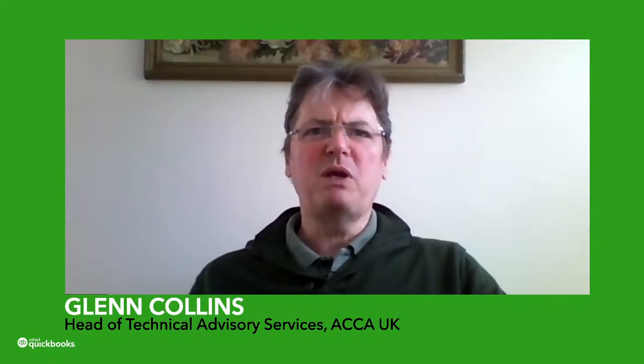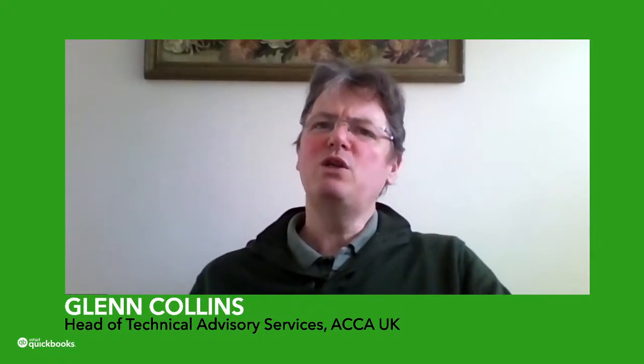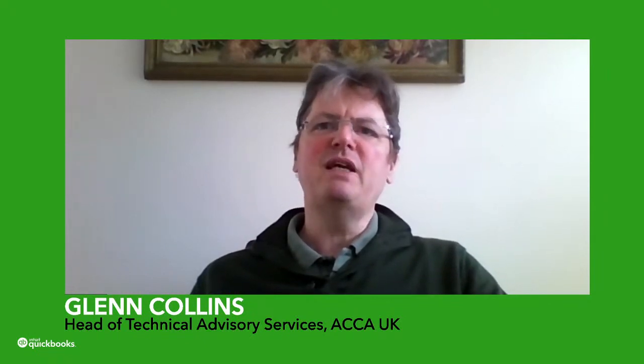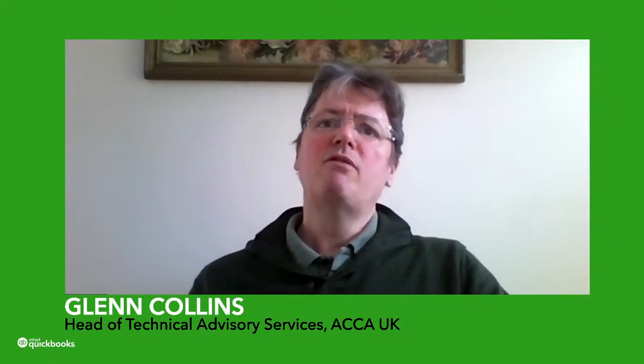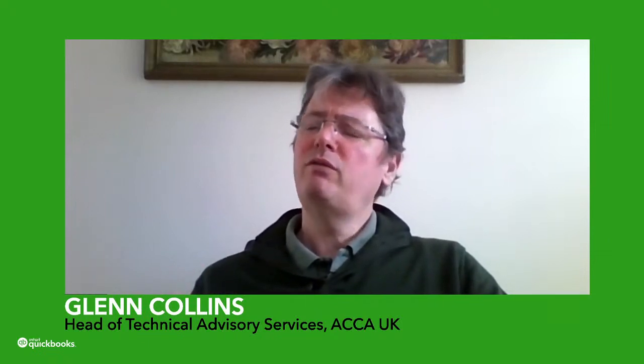So you can choose something called the performance model, or you can choose something called the accrual model. Both of these exist under FRS 102 and can be used by an entity running forward. For micro entities, those of you who choose to report under FRS 105, it's only the accrual model that can be used. But now, a bit of good news.